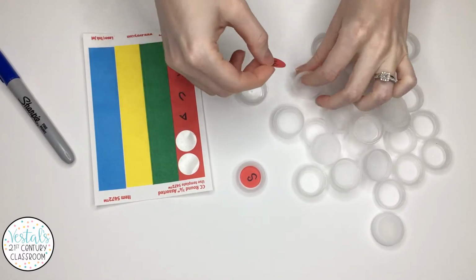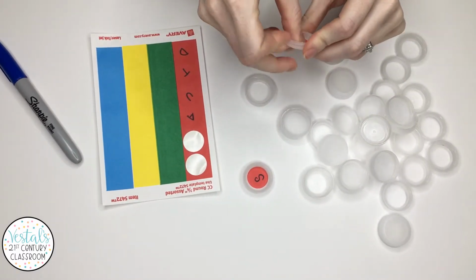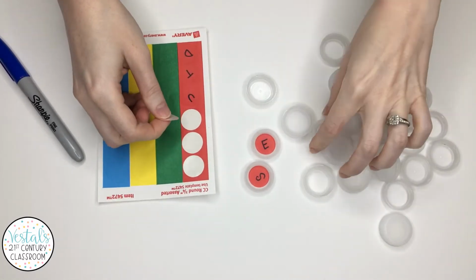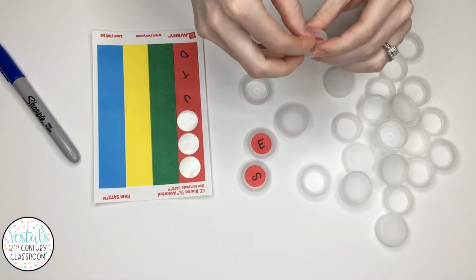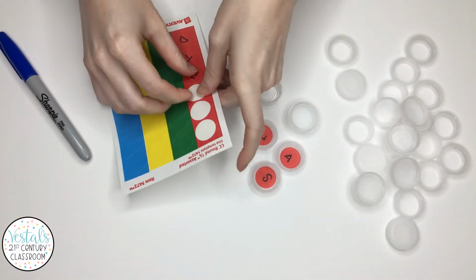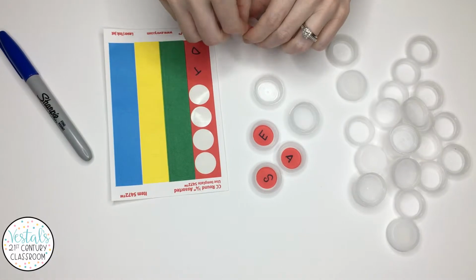So create more of the letters that the students are going to use. After you have written the letters on the sticky dots, just put the sticky dots on the inside of the bottle caps. And these create something very similar to Scrabble pieces.